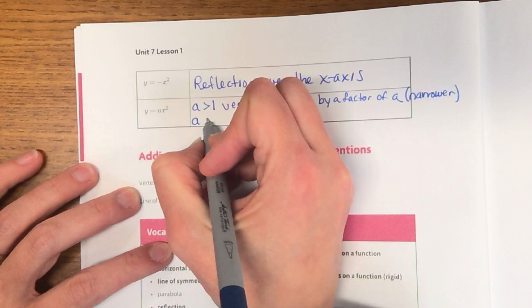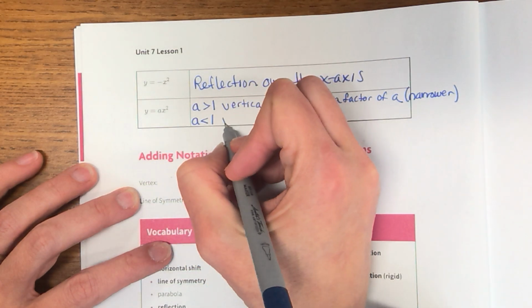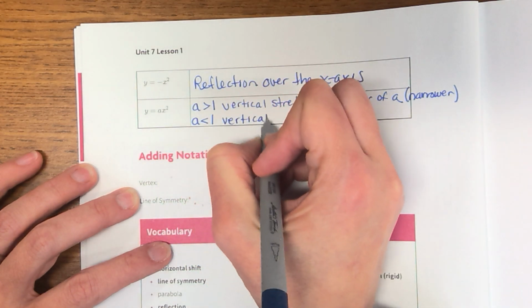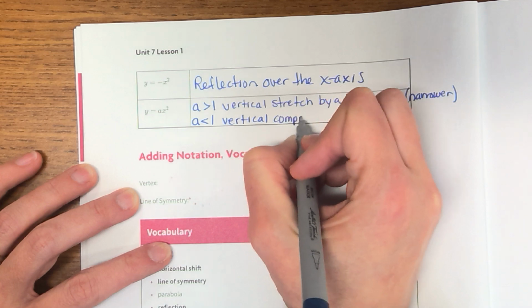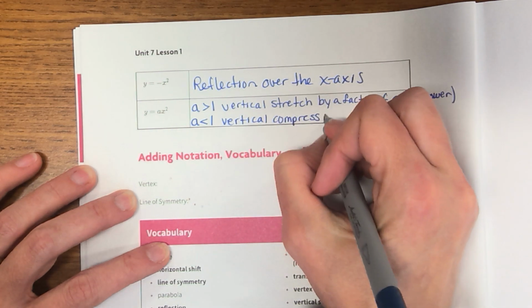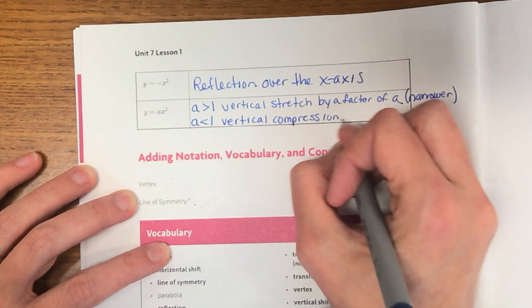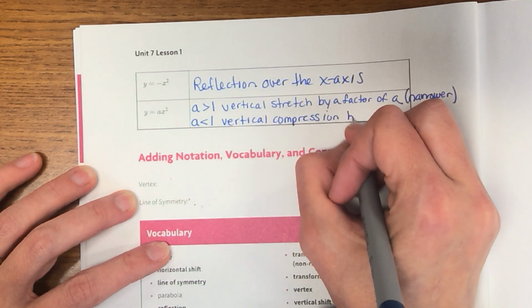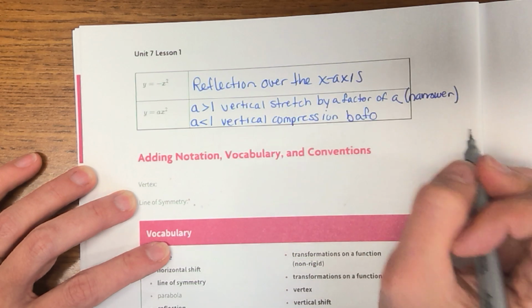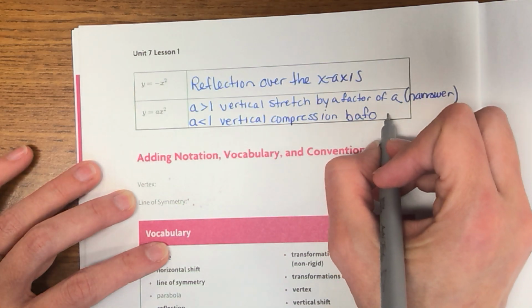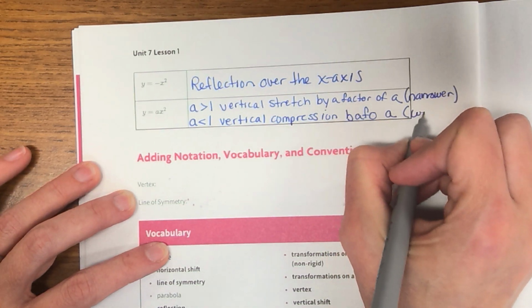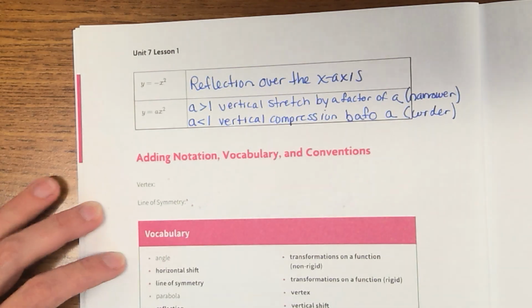Okay, if a is less than 1, we are going to see a vertical, and let's call it a compression because I think that makes more sense. Shrink sometimes, or compression, by a factor of a. And in this case, it's going to get wider.